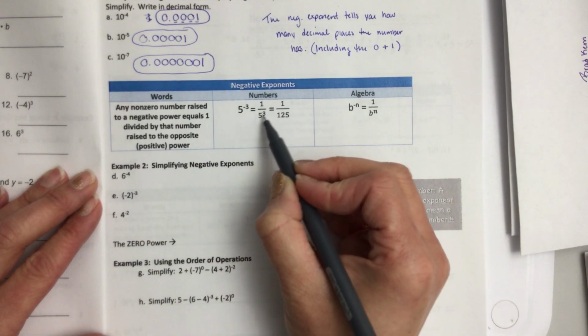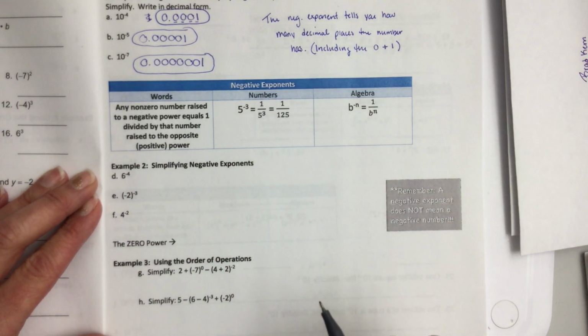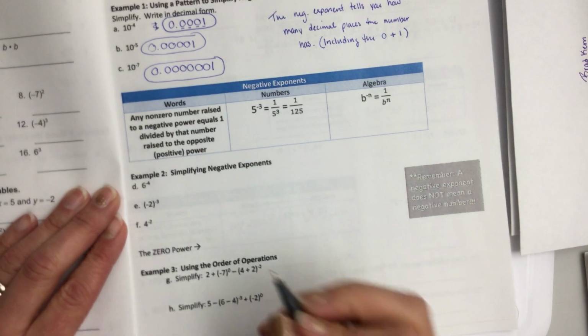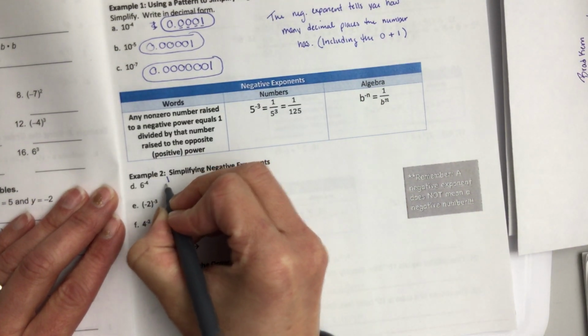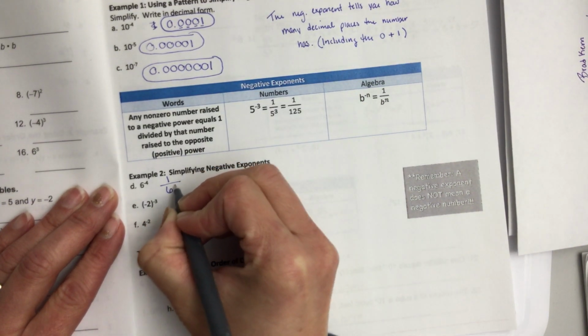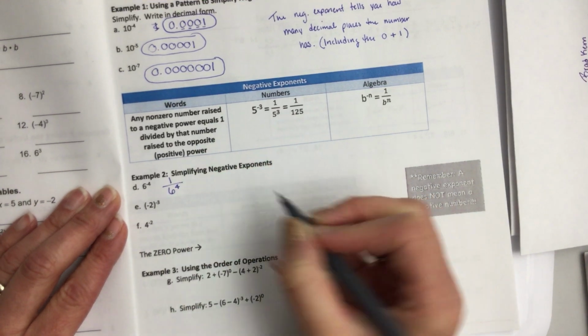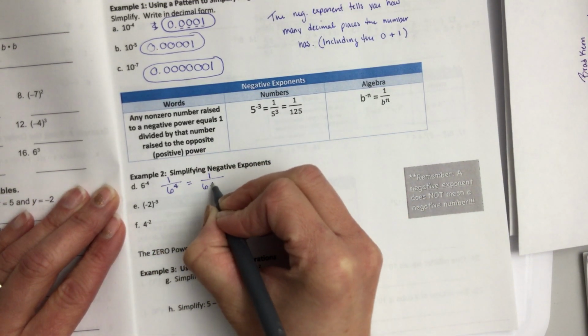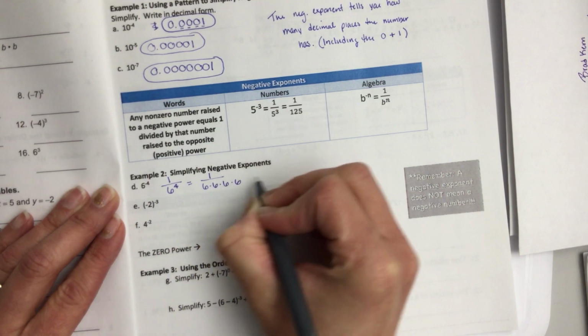And then you can do 5 times 5 times 5 and you get 125. So here, I like to do these in 2 steps. So we're going to have 1 over 6 to the 4th, 1 divided by 6 to the 4th, and then we're going to actually do 6 to the 4th. So 6 times 6 times 6 times 6.